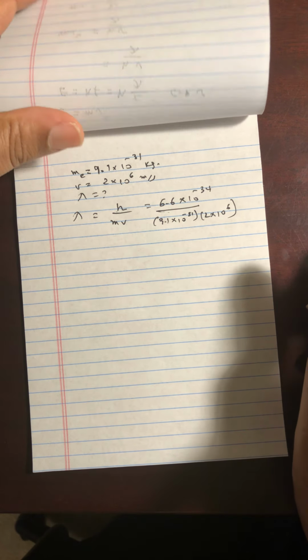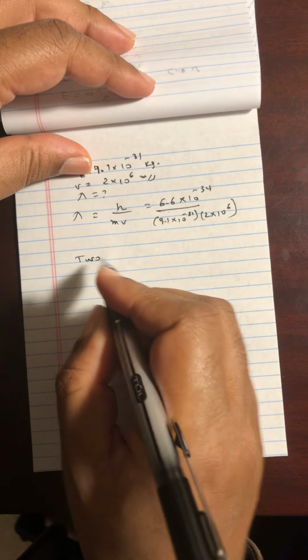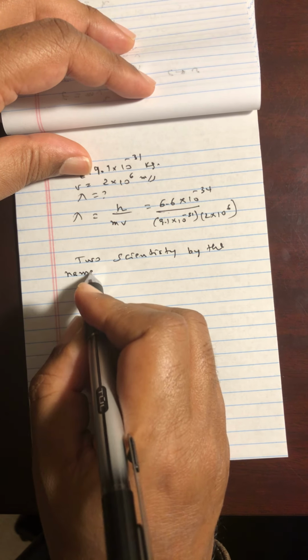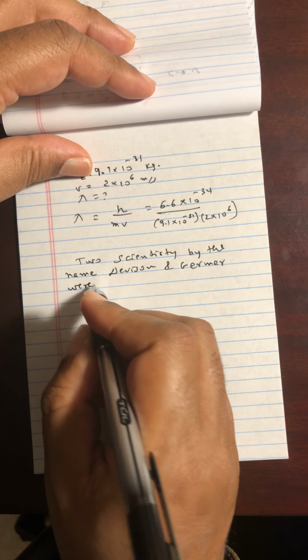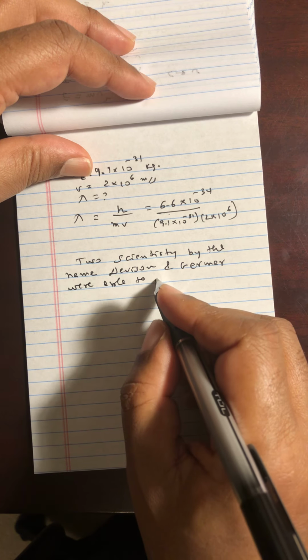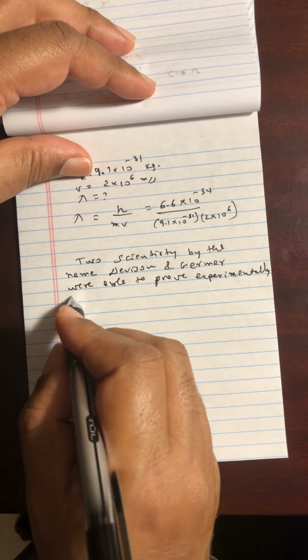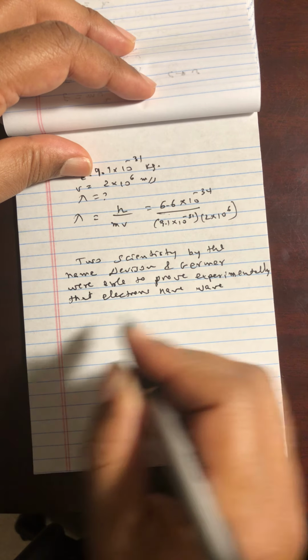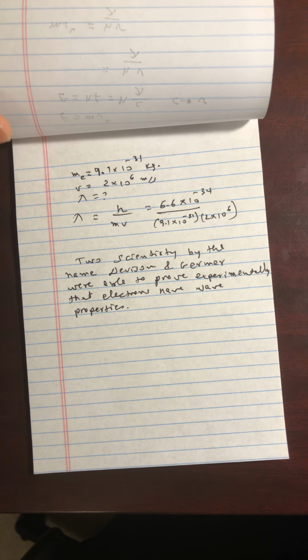All right. Two scientists by the name Davisson and Germer were able to prove experimentally that electrons have wave properties, and proved that the de Broglie hypothesis was correct.